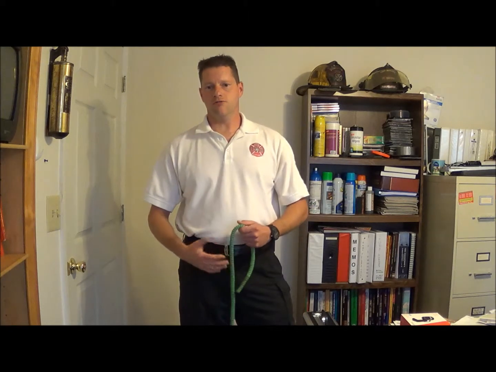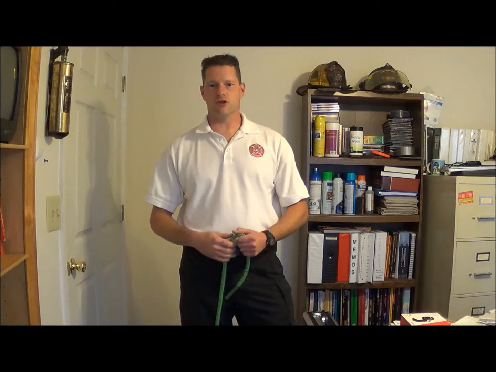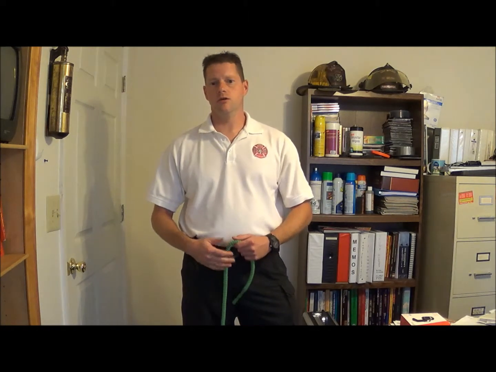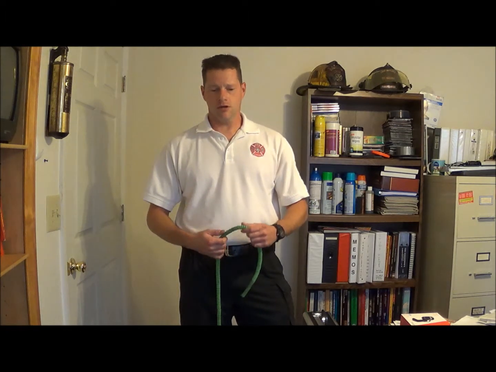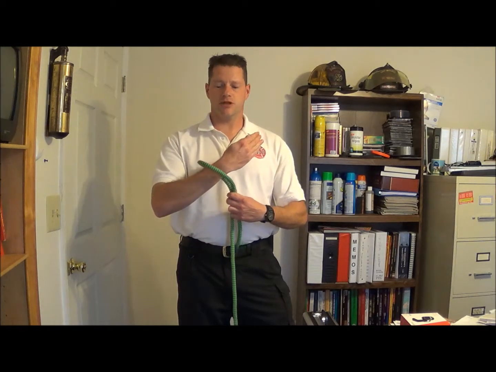Another thing with knots is we want to understand the proper terminology. We tend to use the term knot as an all-inclusive term that means anytime a rope is tied. In reality, the proper term for that would be a tie. Anytime a rope is manipulated or deviated from a straight line in order to perform a certain purpose, that would be known as a tie. Whereas a knot is actually a specific type of tie where a bight or a loop is formed in the rope to attach around an object.